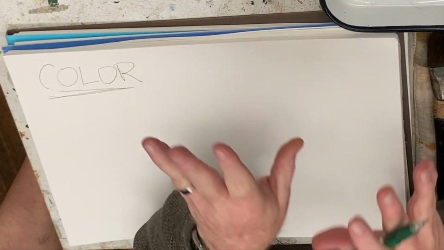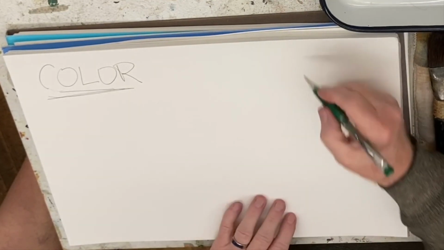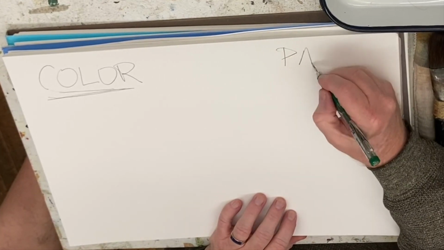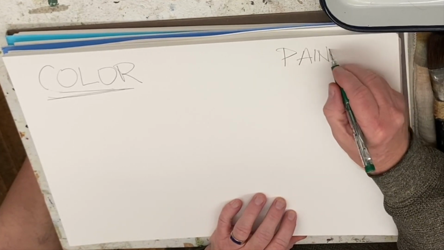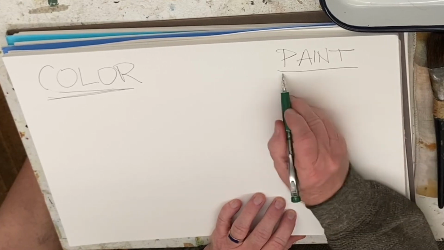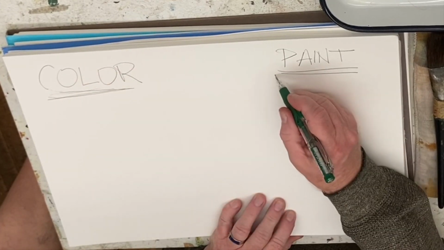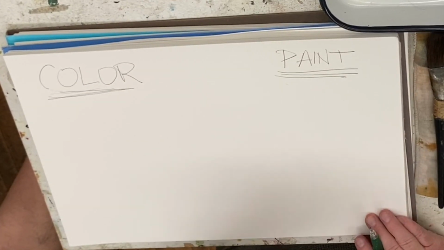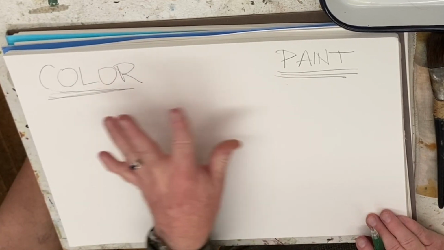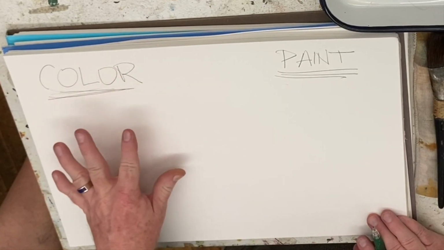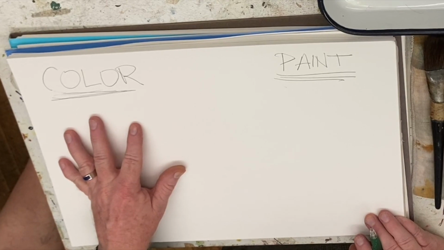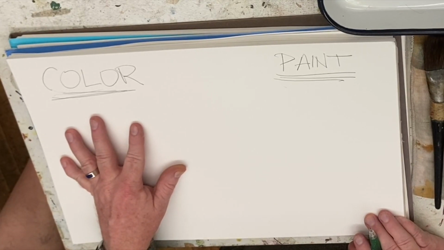If I'm mixing paint, we need to know that there are different things that these do. I can talk to you about color, and there's only three things I need to talk to you about.